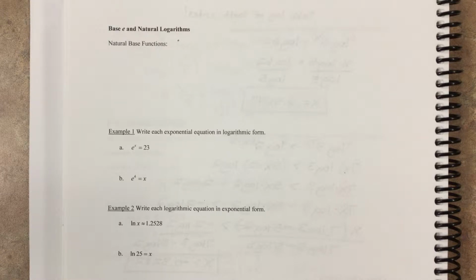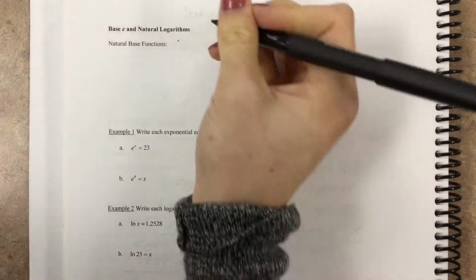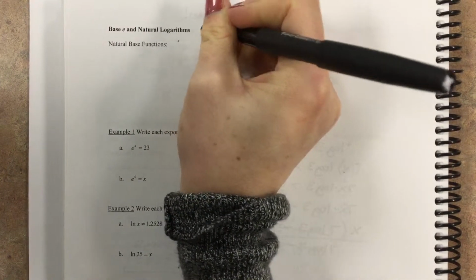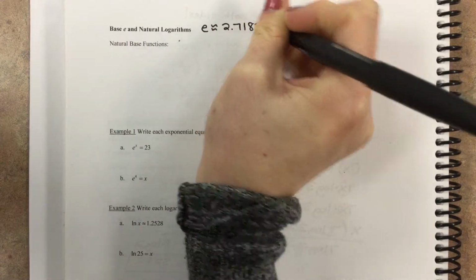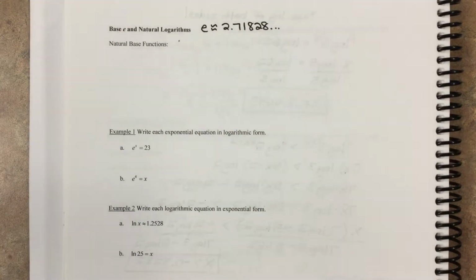So I'm going to write it down here for you. It's one of those crazy irrational numbers. It's like pi. Every time you see pi, you know it's about 3.14159, etc. e is a number that is approximately equal to 2.71828, etc. And it just goes on forever. It's irrational. It just goes on forever and ever.